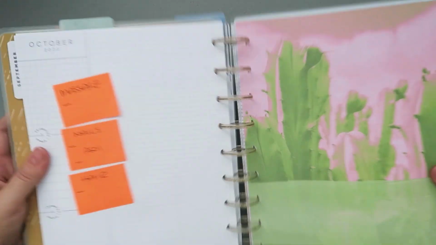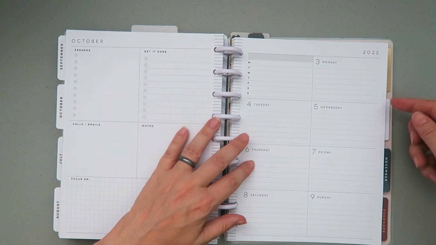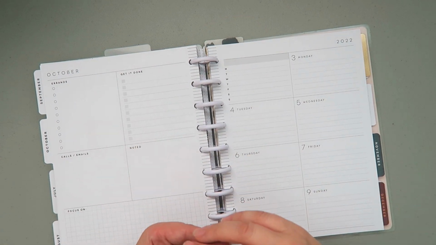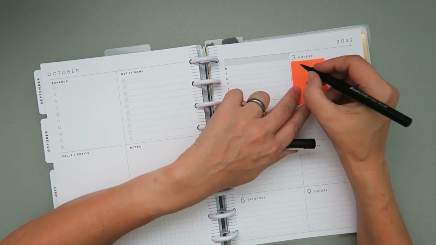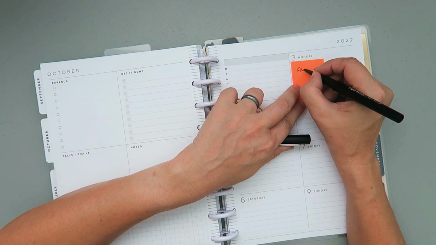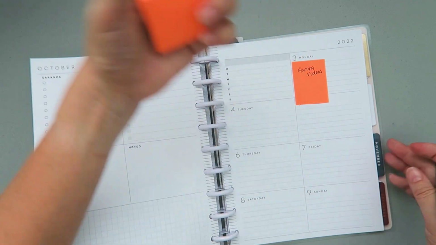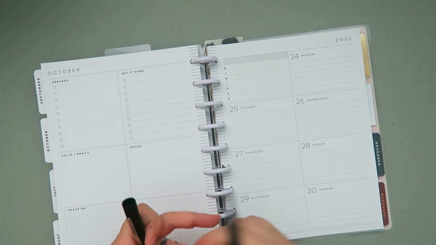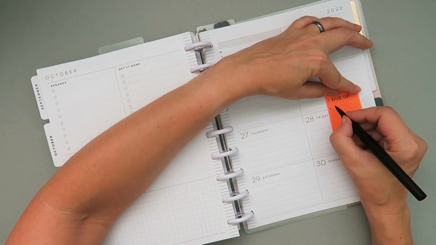All right, so that's done. My business planner, the only thing that I need to put in is I'm going to put it in here just so that I remember to do a couple of things. I don't generally put a lot of things in here, but just a couple of things that I have to do each month. And I thought I'd saved the one from last month, but clearly I did not.